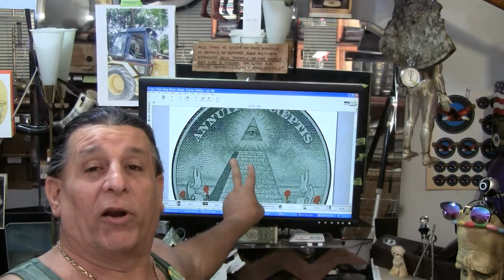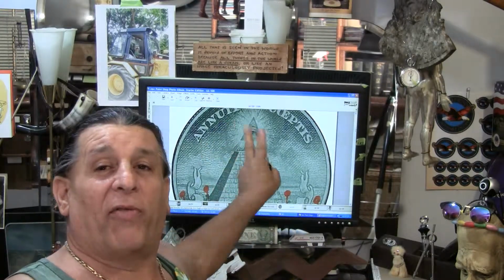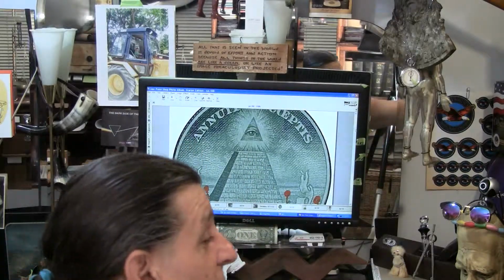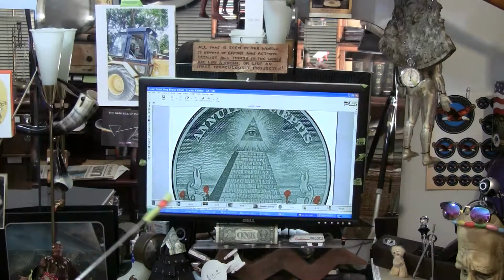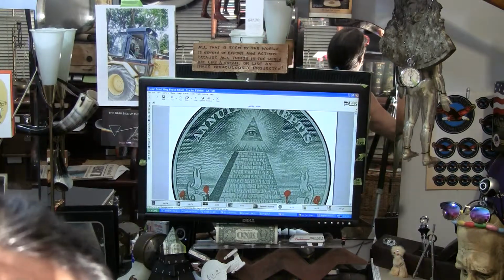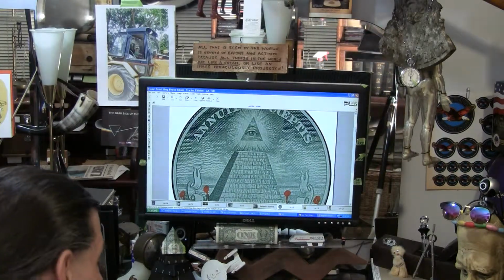Of course, there was one in Atlantis and one before that, but from our recent history, from 7,000 years ago, the Great Pyramid is the power base that the Lord God gave the people of this world.